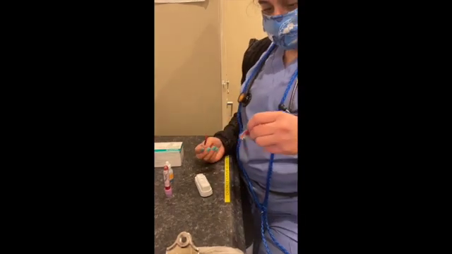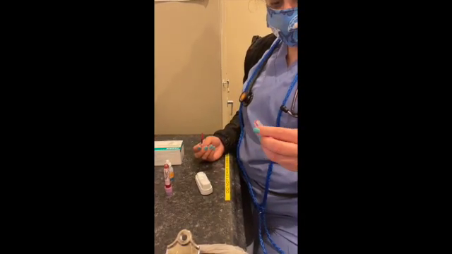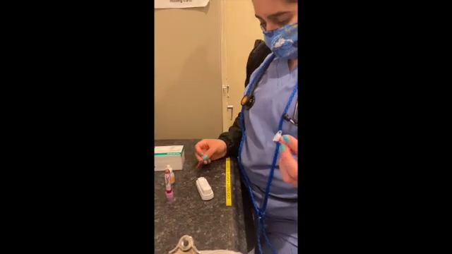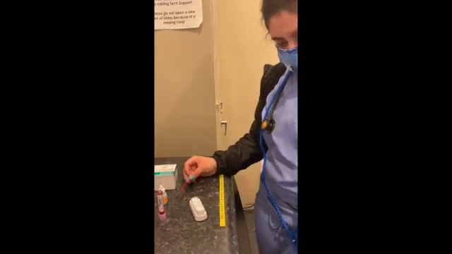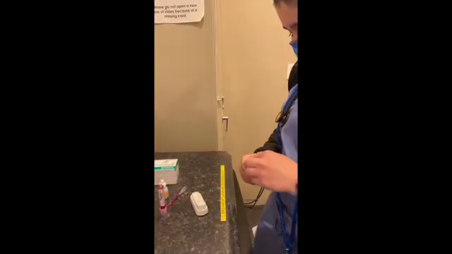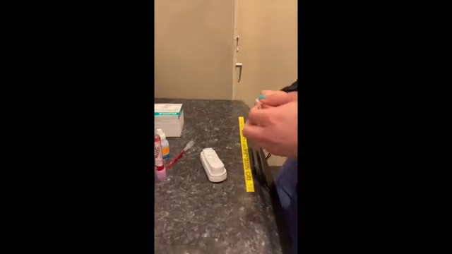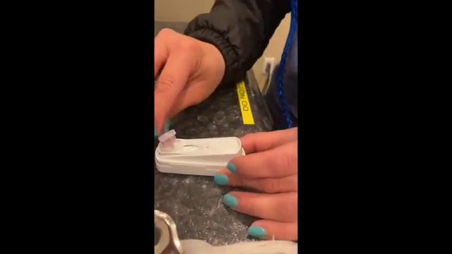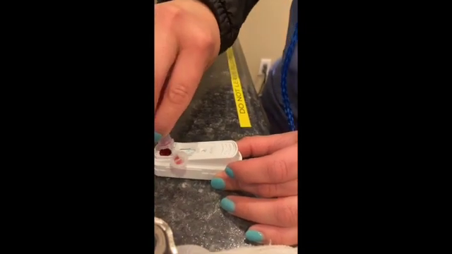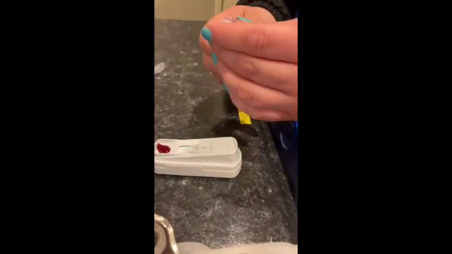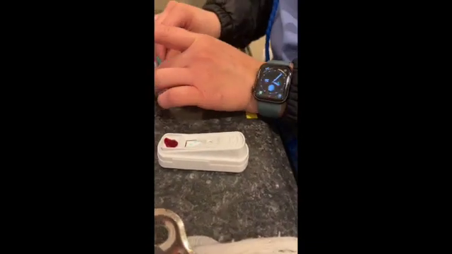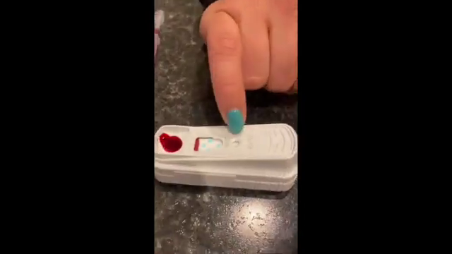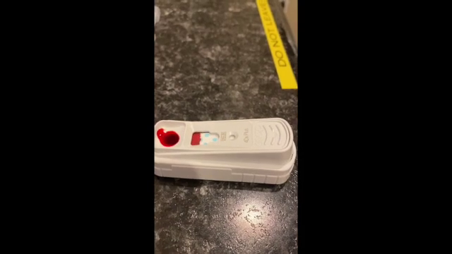You want to invert it a couple times. Just make sure your samples are mixed well with the conjugate. And then you pour it into this, the whole thing. And then once you see it in this little circle is when you snap it down and you set an 8-minute timer.